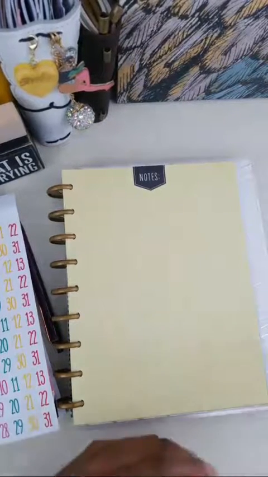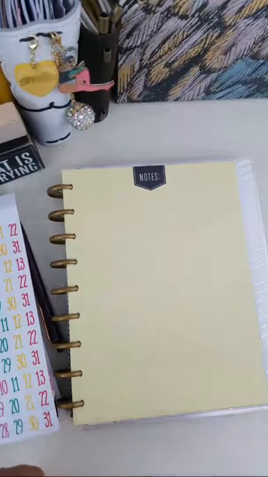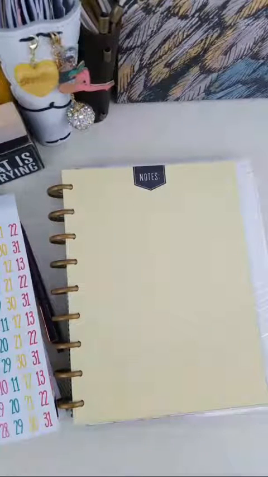Oh, Tarshelle, how about I did another washi. I finished off another washi.